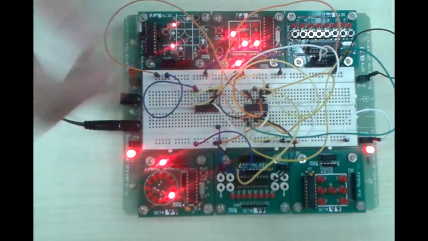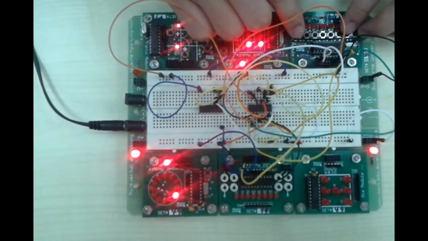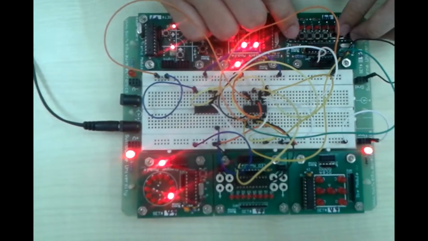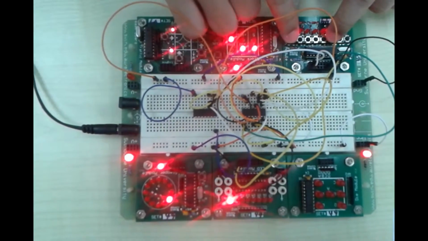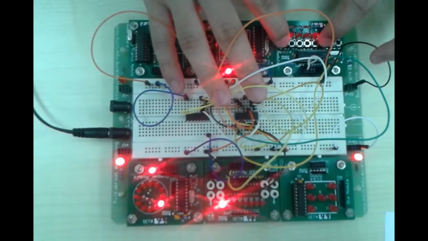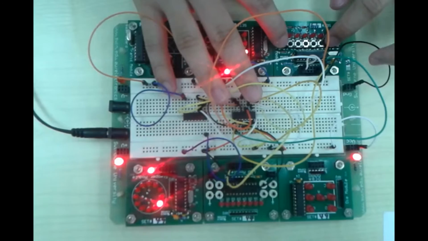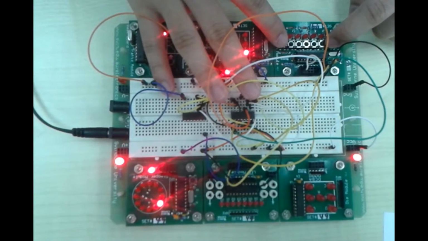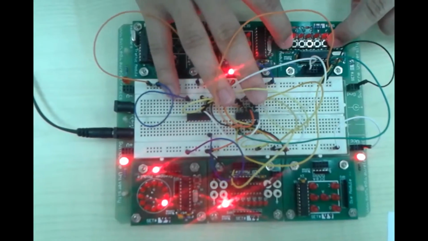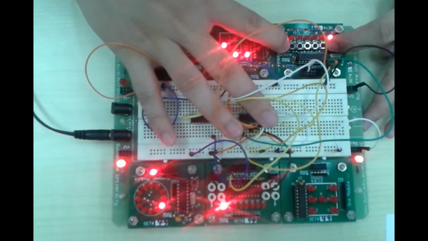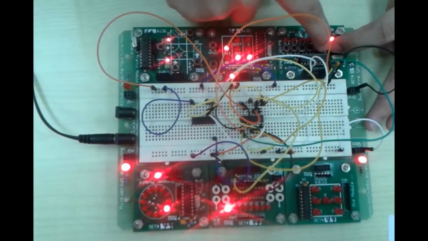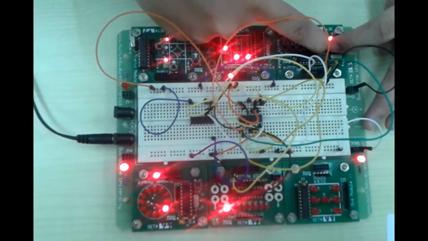Now we are testing output of 3, which is 0, 0, 1, 1. It lights up. Output of 4 is 0, 1, 0, 0. Then 5, 6, it still lights up.